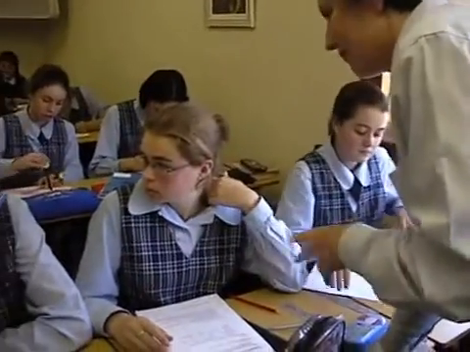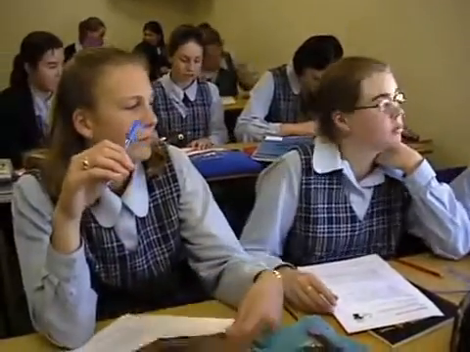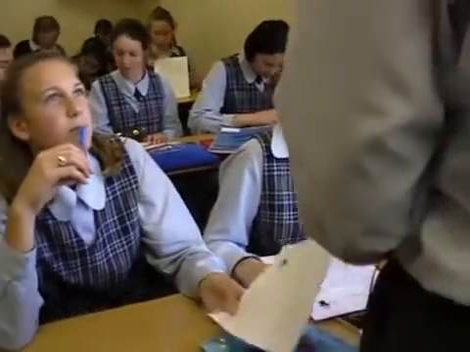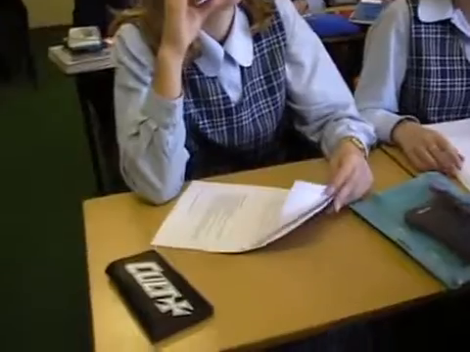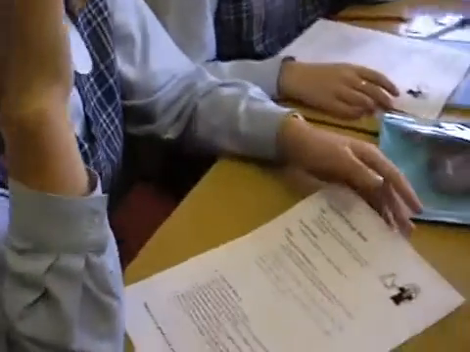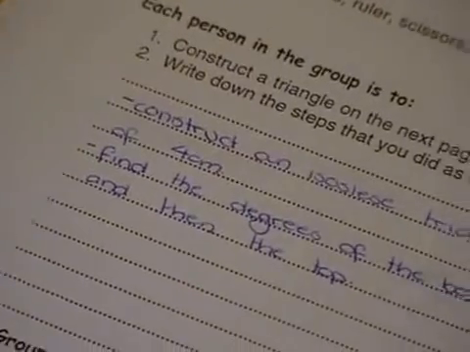You ready? They both do it. Depends. If it works, if they draw the same triangle as you've got, it works. If not, you change it. All right? So you've got to try it.